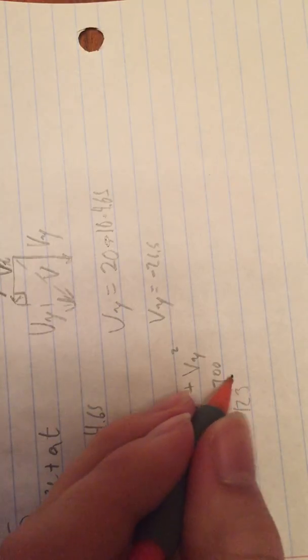So that's velocity squared equals 1,239.6. So final velocity is, drumroll please, 35.2 meters per second.